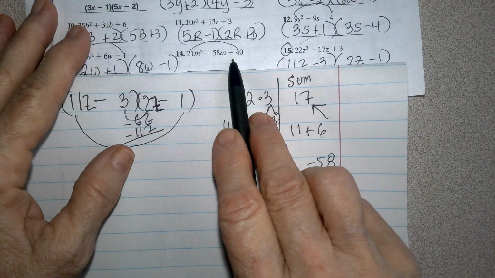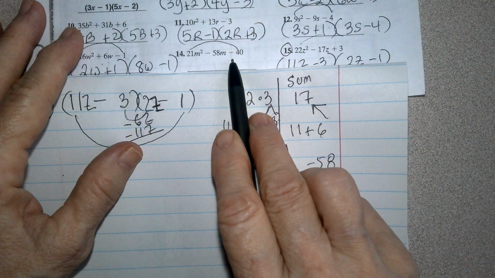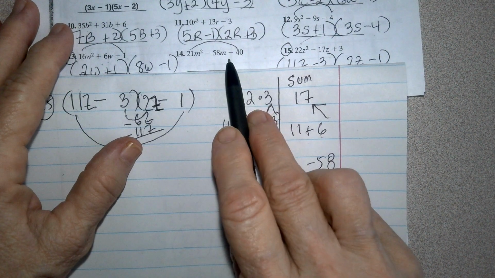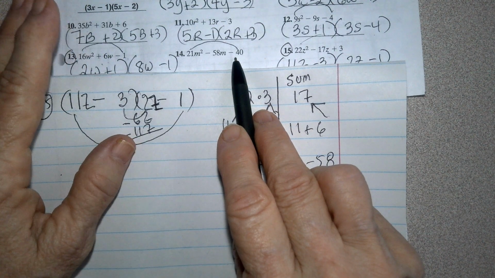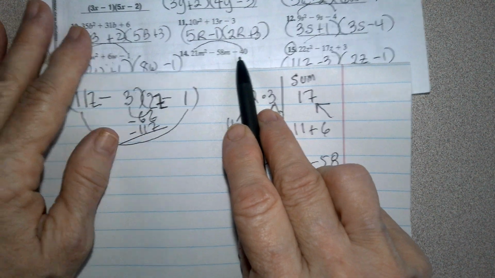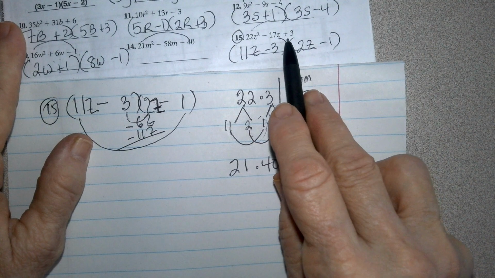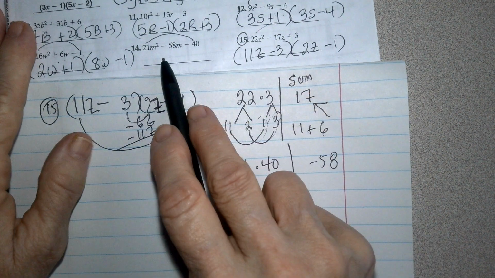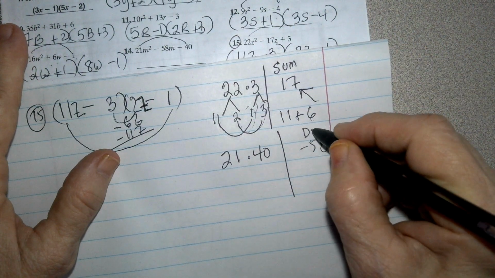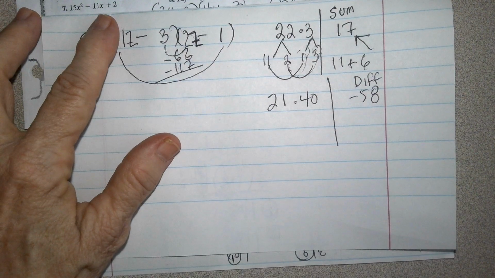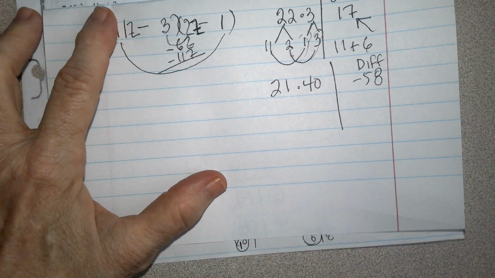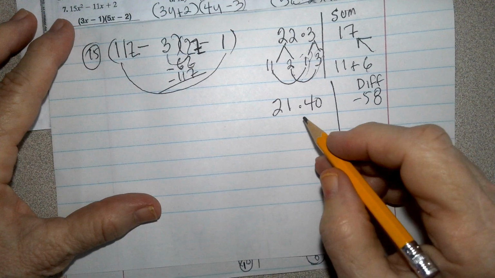And who knows how we're going to get this negative 58? Is it going to be the sum or the difference? Well, look at your last sign. It's a negative, so it has to be the difference. If it was like this last one, it was the sum. But this is going to be the difference of our factors is going to give us 58. So there's a lot of trial and error on this one. So who wants to try?